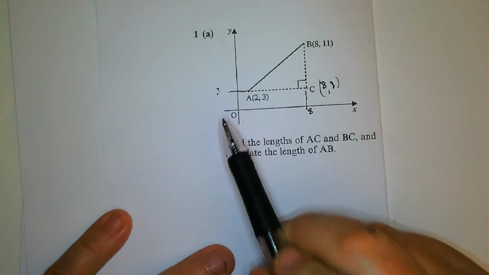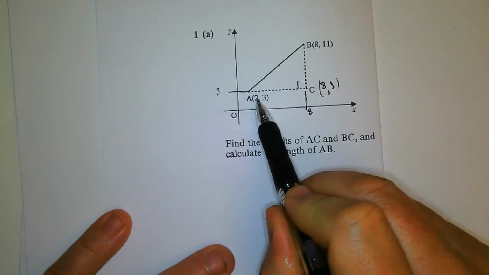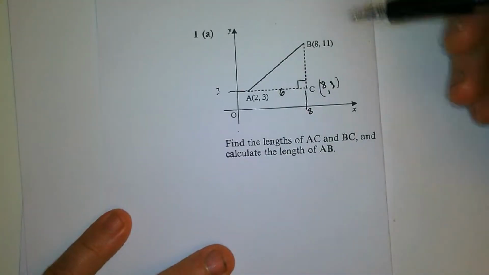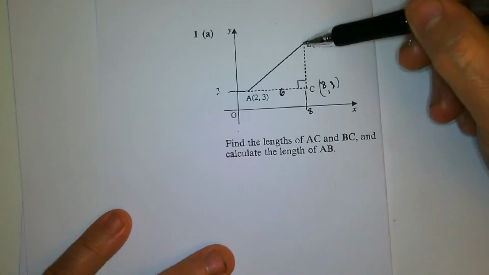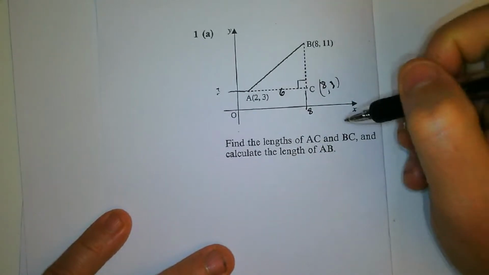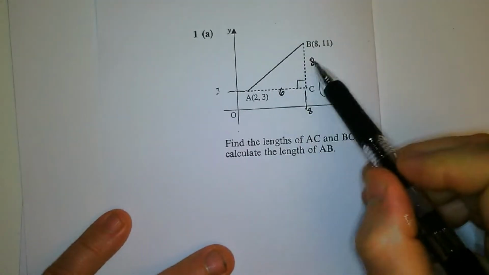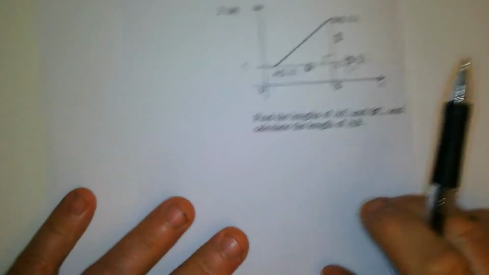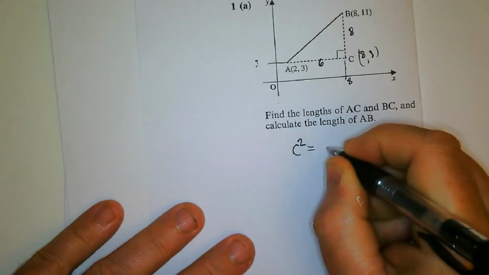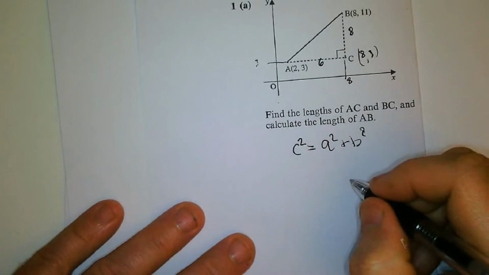So look, what's the difference? The distance between A and C? Well, we're going along here, 2 to 8. So that distance is 6 units. And then we're going to go in the vertical direction. So 3 to 11, well, that must be 8 units I've gone up. Then I can just do my Pythagoras here. And my Pythagoras is from a couple of years ago. c squared equals a squared plus b squared.